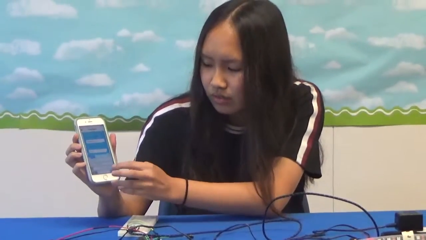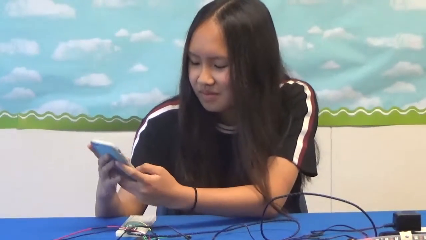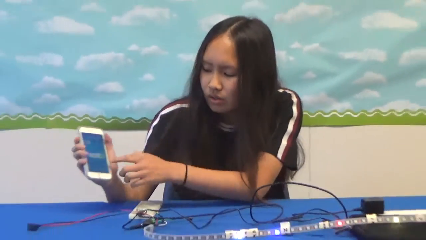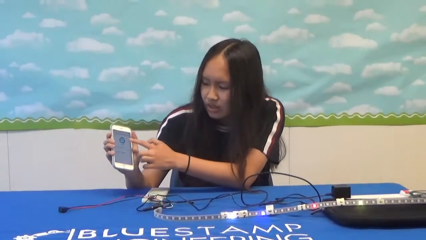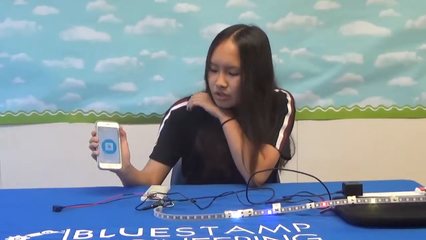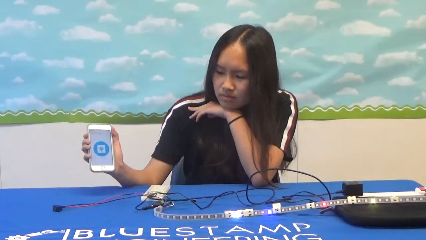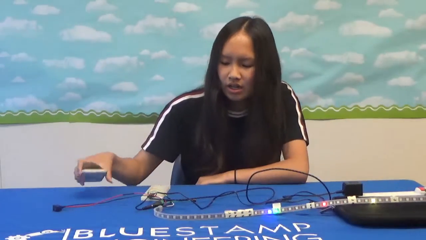So for example, if I input this and I save that, and then I go to the settings and press the button, it should update the strip. And it flashes in the beginning just to let you know that someone's location is about to change.